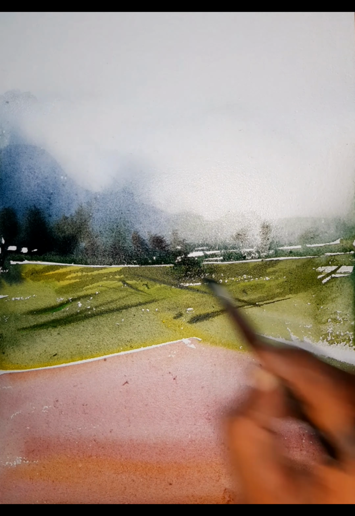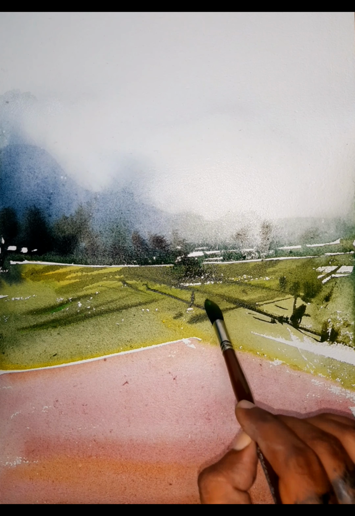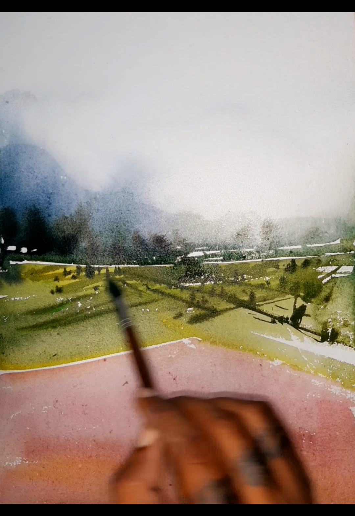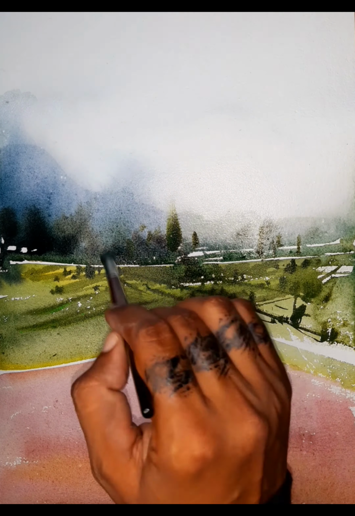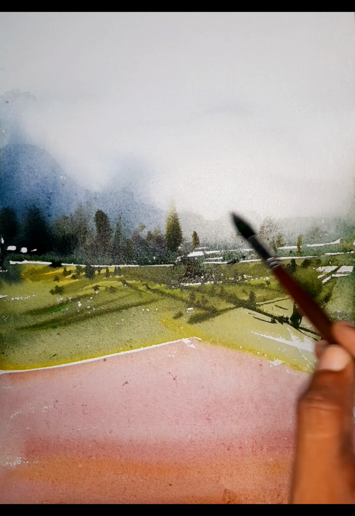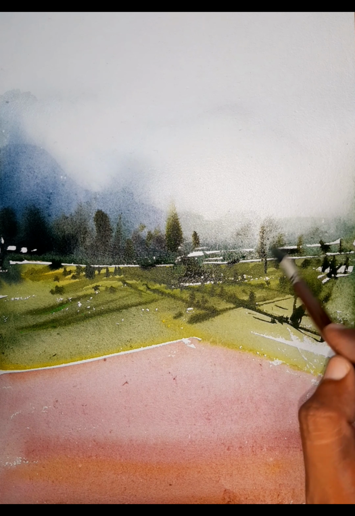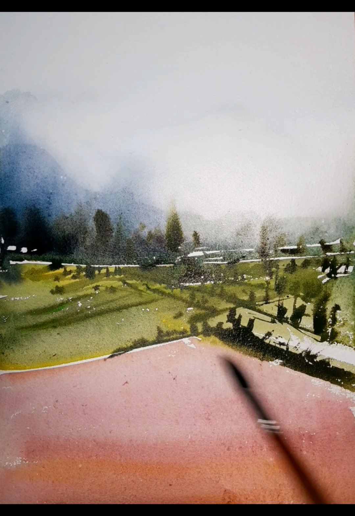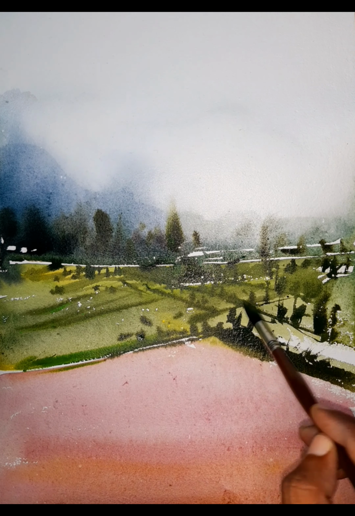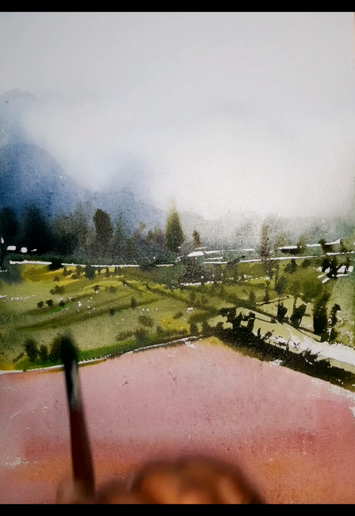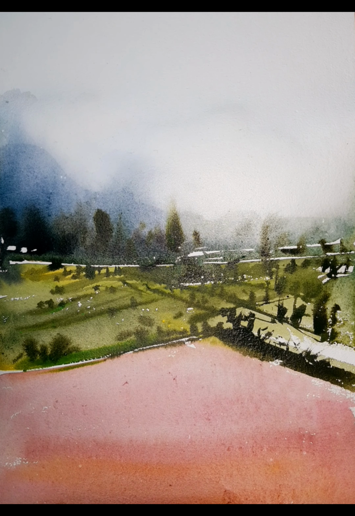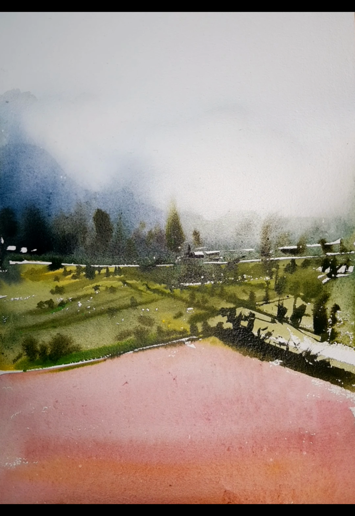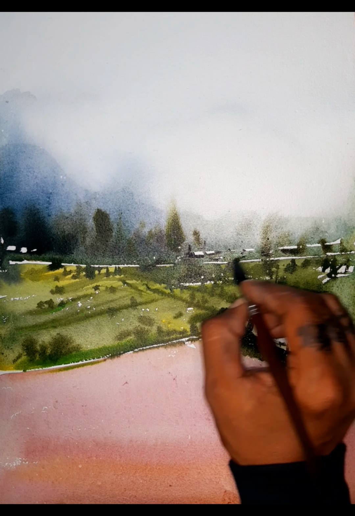The second principle is value. In watercolor, value means how light or dark a color appears. Objects that are closer to us usually have stronger contrast and darker value. Objects that are far away often appear light and soft. For example, trees in the foreground may have deep shadows and rich colors, while distant mountains are often painted with light wash and soft edges. This effect happens naturally because of the atmosphere between us and distant objects.